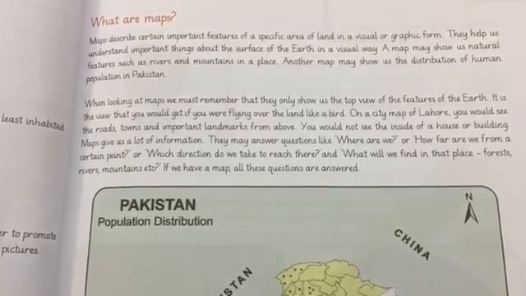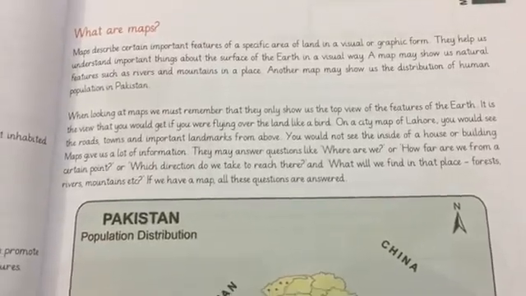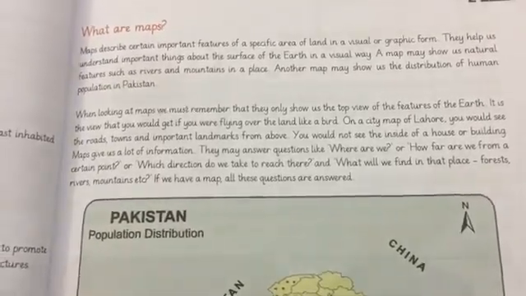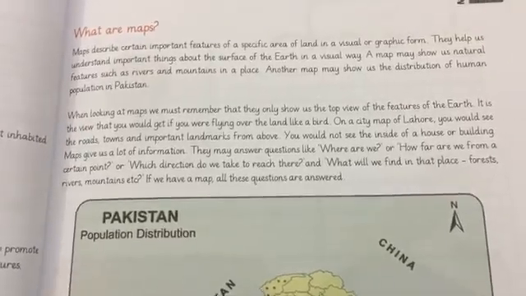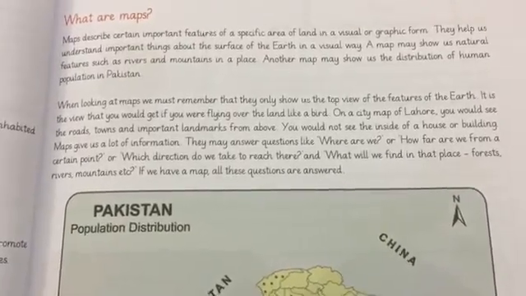Then they say that when we look at maps, we must remember that they only show us the top view of the features of the earth. For example, if you are in an aeroplane, flying like a bird, the way you see the area below you is the same as it is shown in the map, right? When you look down towards the earth, you do not see the inside of the houses. You just see the roads, the railway tracks, the buildings, the mountains and rivers and all that. So a map is like that, right?